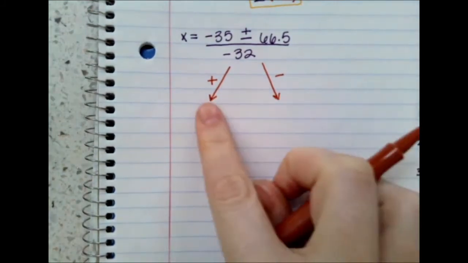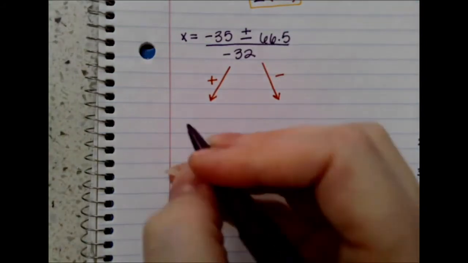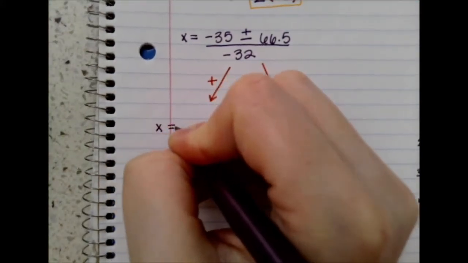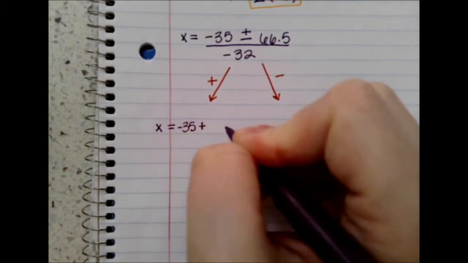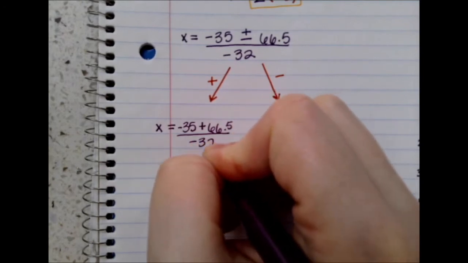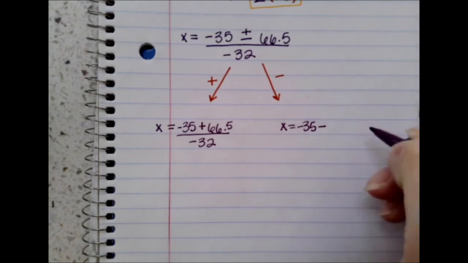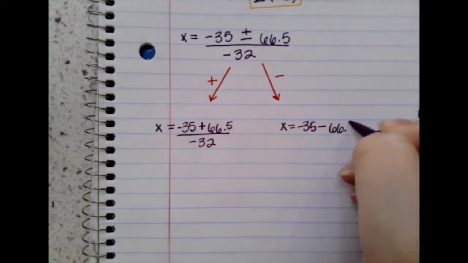And I like to label mine. All that means is that you're going to rewrite this twice, once with only a plus and once with only a minus. So x equals negative 35 plus 66.5. And x equals negative 35 minus 66.5.